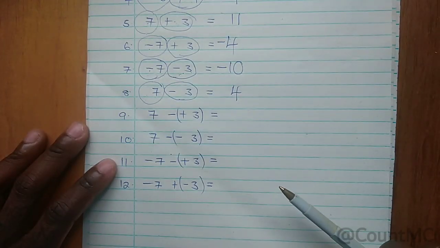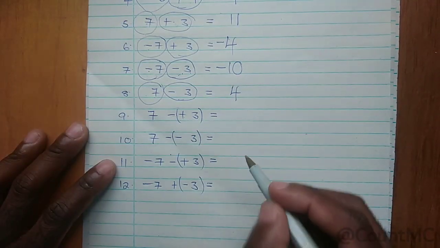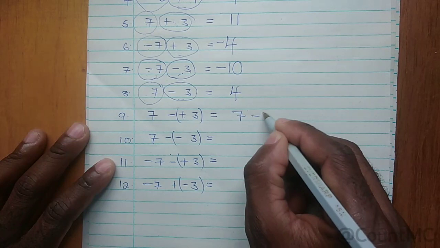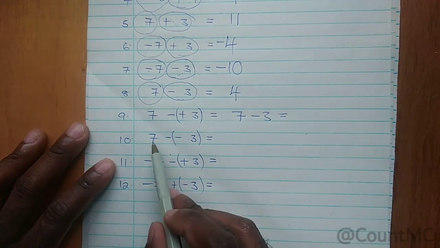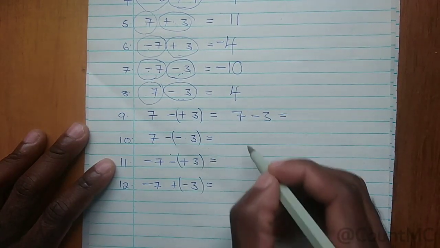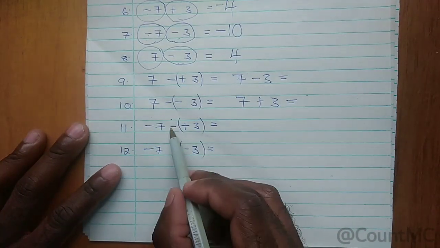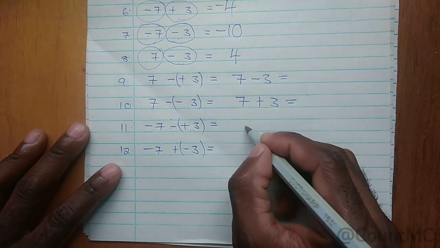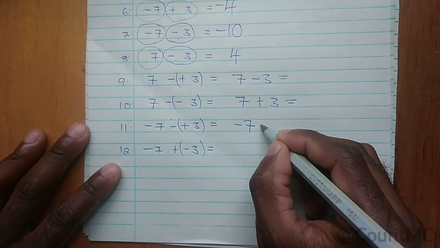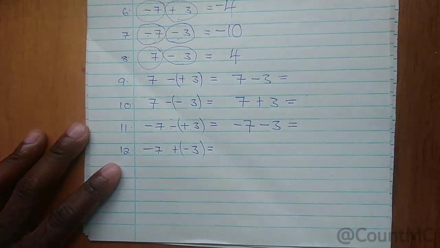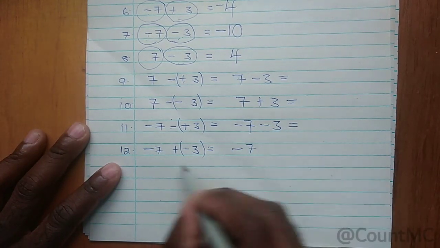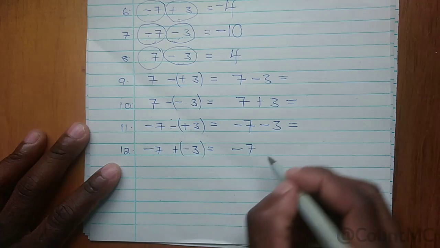Now, when you meet something like this, that is what we are going to be doing in the next video, in the next session. Minus and positive, you get a minus. So this simplifies to 7 minus 3. Minus and minus, it becomes positive. So this becomes 7 plus 3. Minus and positive becomes a minus. Positive and minus becomes minus.